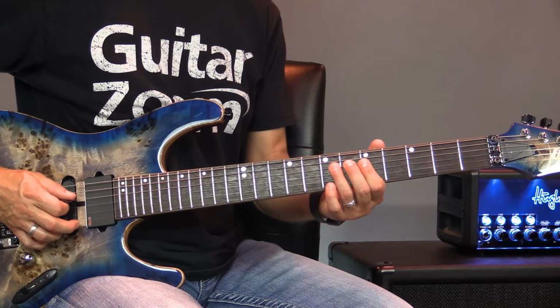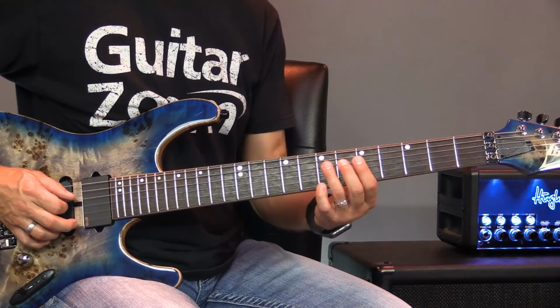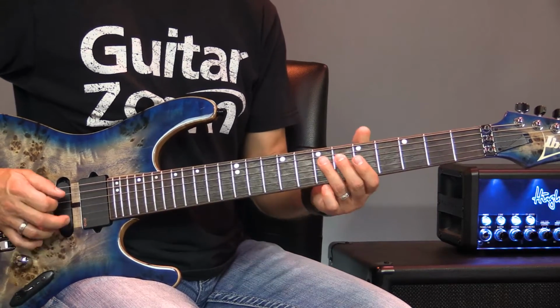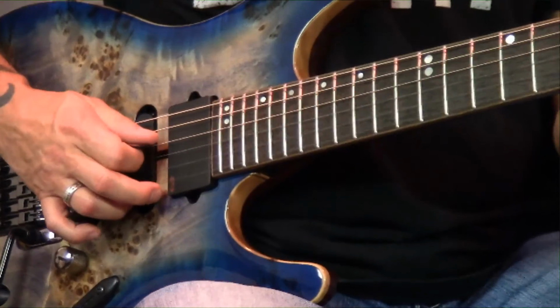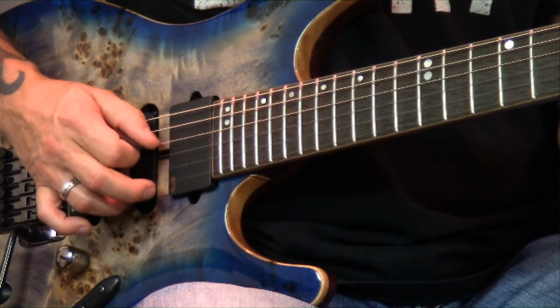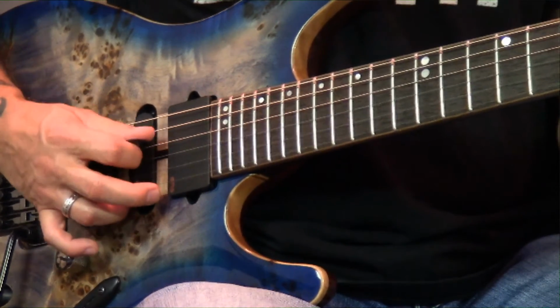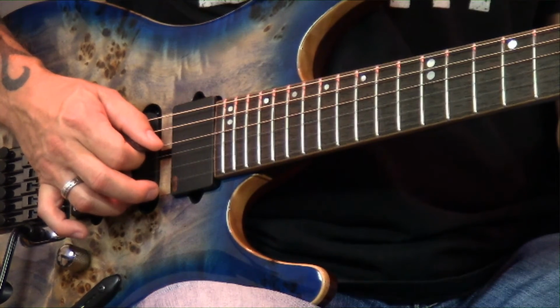The pinch harmonic is done by choosing a note, like I'm going to choose the 7th fret of the 5th or 4th string, which is A. And what I'm going to do, instead of just playing the note, I'm going to turn my hand just a little bit, just like that. I can do it with my thumb, I can do it with my wrist, whatever works for me. But I'm going to turn just a little bit so the pick is now kind of facing sideways.